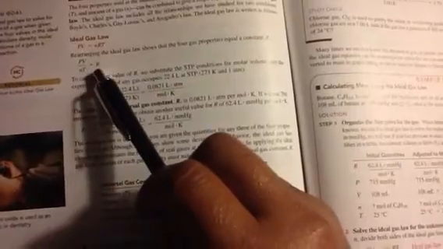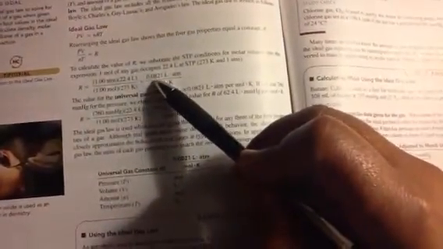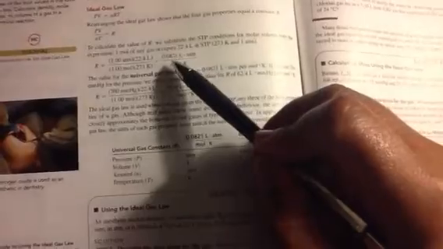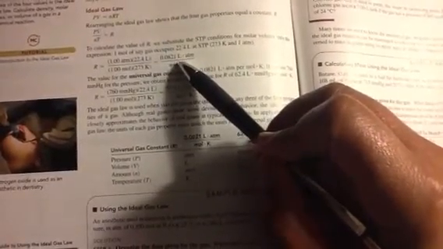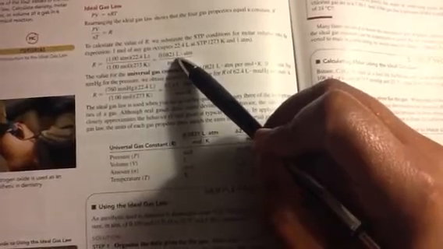Okay, so R can have different values. I like to use the R value of 0.0821 liters atmosphere per mole Kelvin. So when you have R equal to 0.0821, your volume must be in liters, your pressure must be in atmospheres, and as always, your temperature's in Kelvin, and moles is always moles.